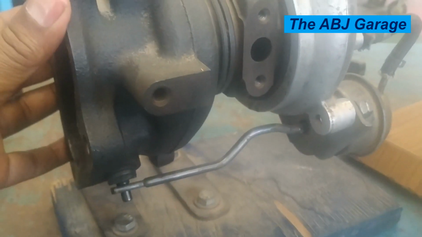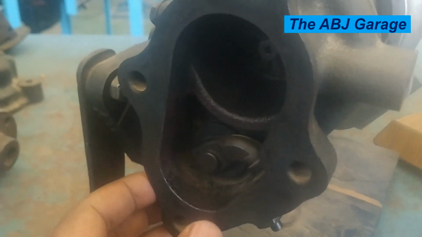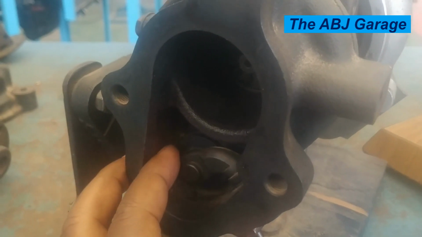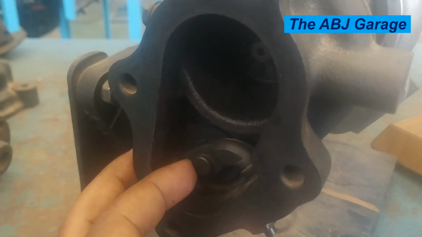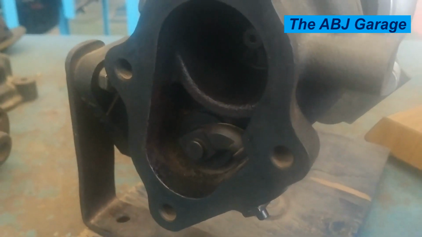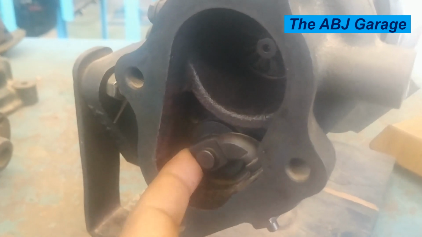Sometimes excessive smoke is an indication of a wastegate valve problem. A leaky wastegate valve or a leaky wastegate diaphragm can cause irregular boost control, and this will increase smoke coming out of the exhaust. And finally, some of the symptoms can be visually inspected.